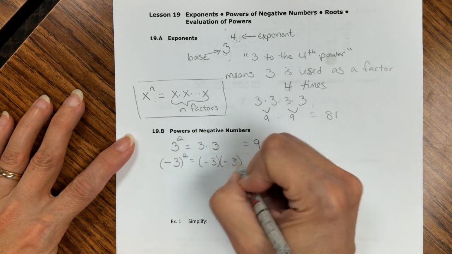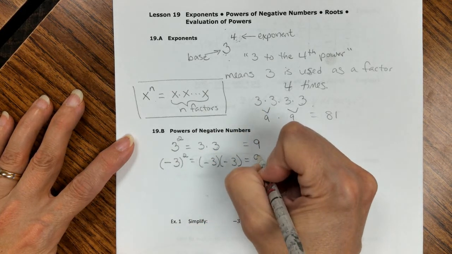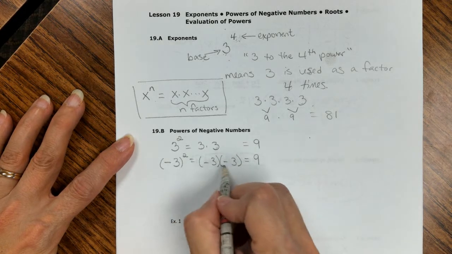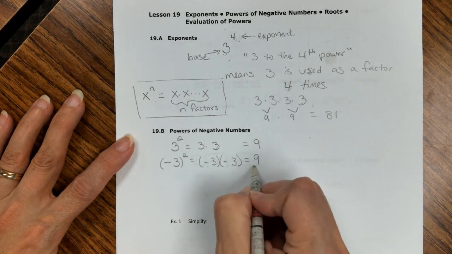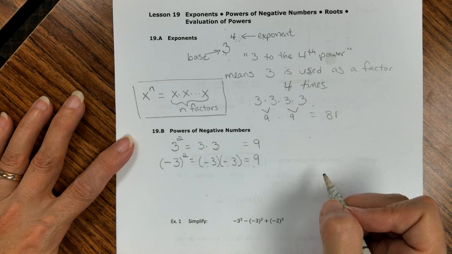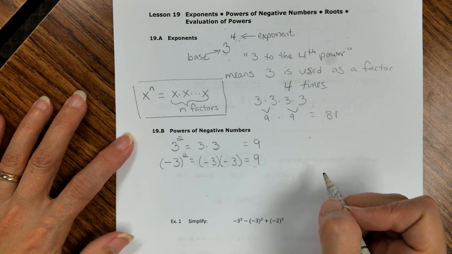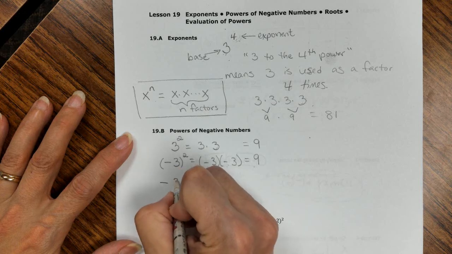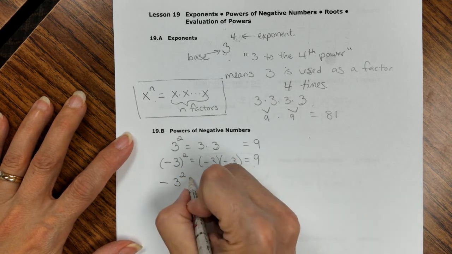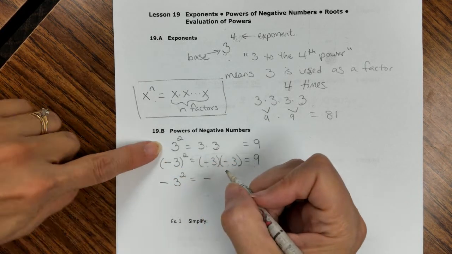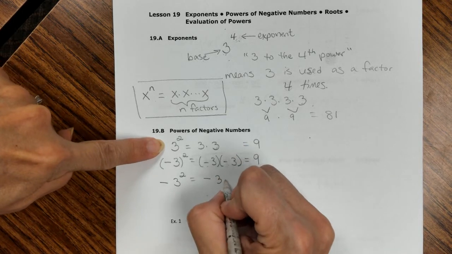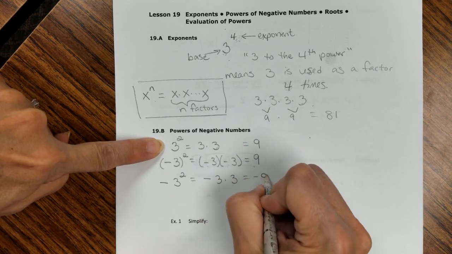I'll finish the first one. 3 times 3 is 9. Negative 3 times negative 3, also 9, because they are the same sign and we're multiplying, so we get a positive answer. Now, you might also see something like the opposite of 3 squared. This is the opposite of 3 times 3, so this is negative 9.